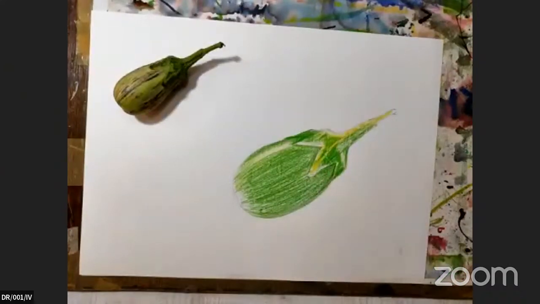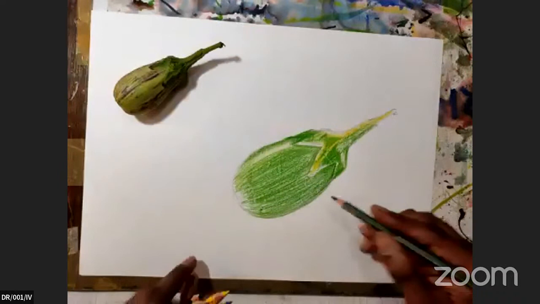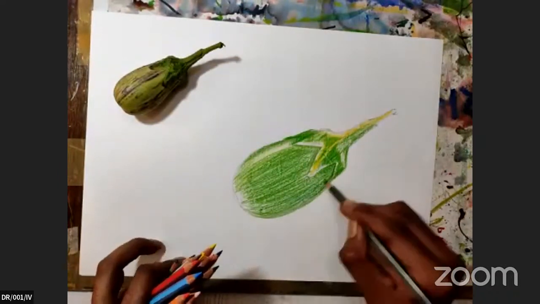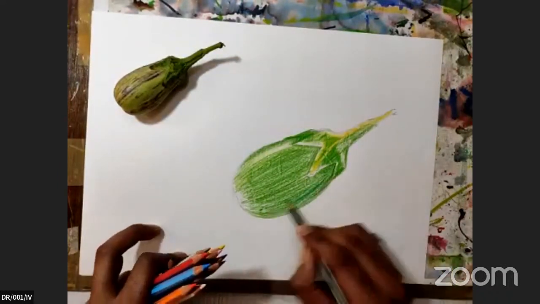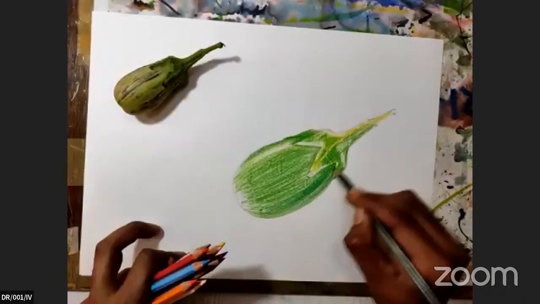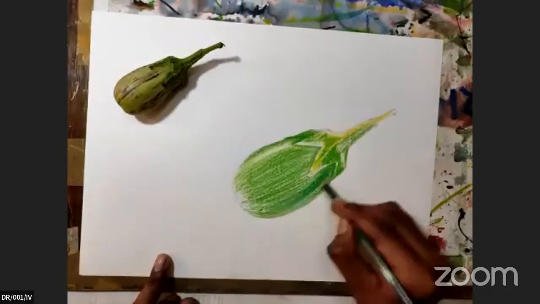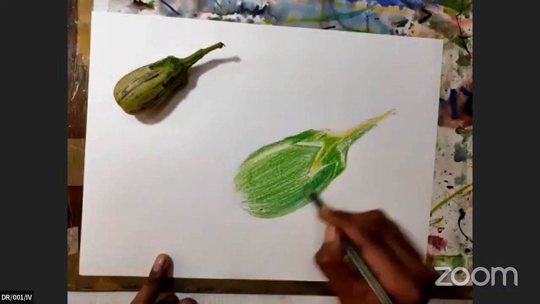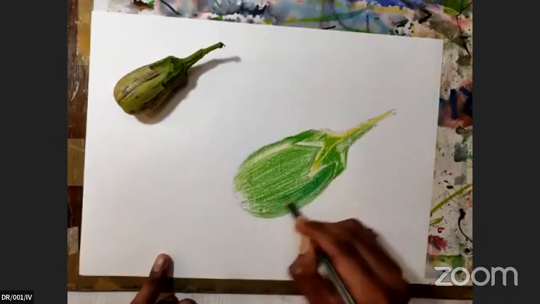Now we will use dark color in the shadow area. It means the lower part of this object, like this.